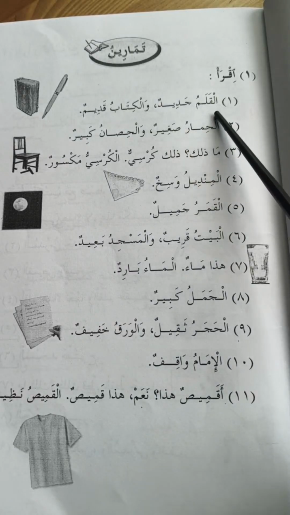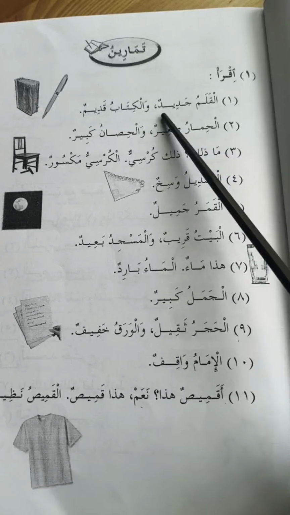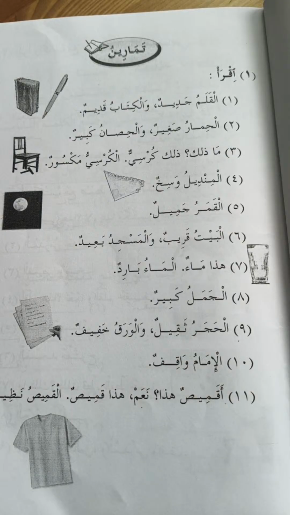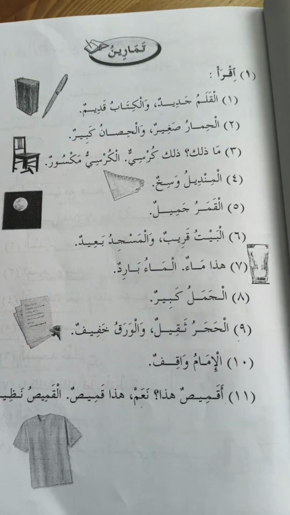Number 1. القلم جديد والكتاب قديم. Please repeat. Next.